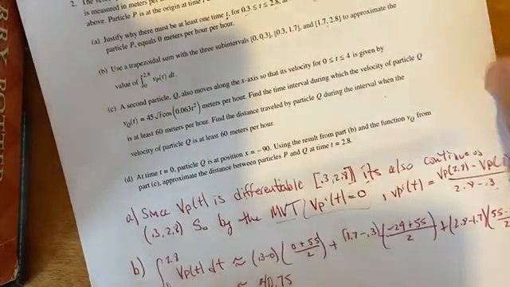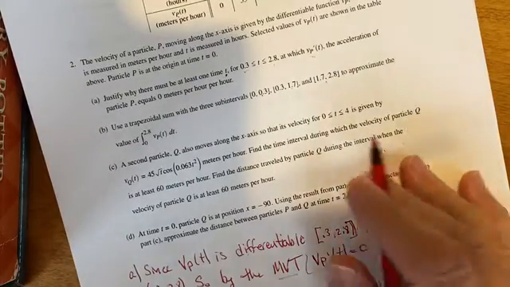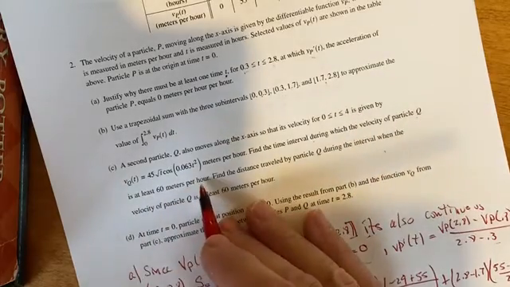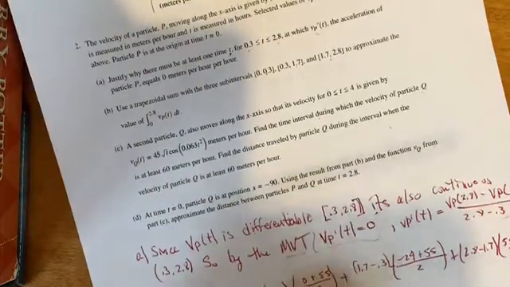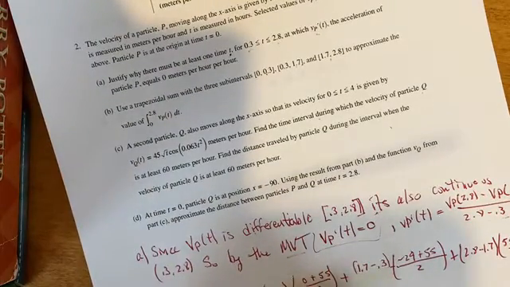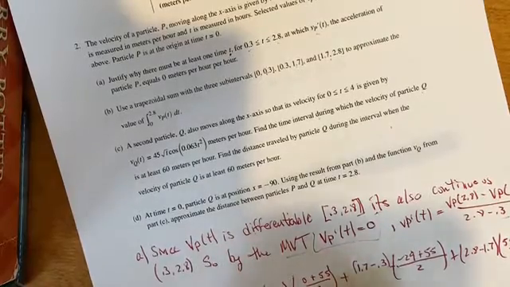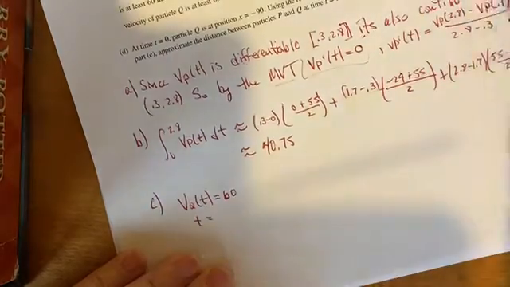Okay. Find the time during which the velocity of particle Q is at least 60 meters. So we want to find when the velocity equals 60. So we just set V sub Q of t equals 60, and then we can find those times.